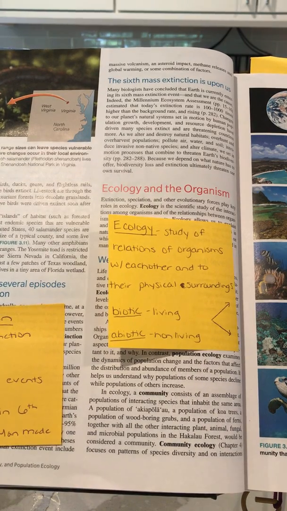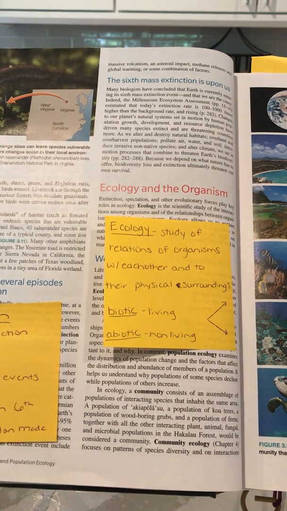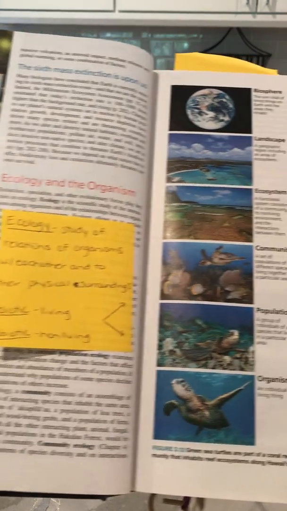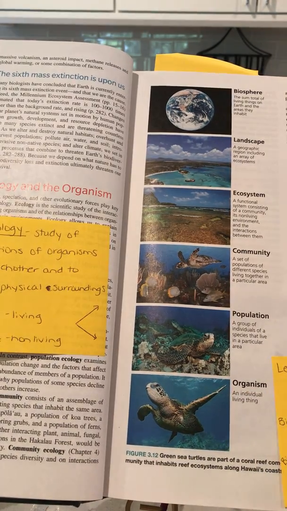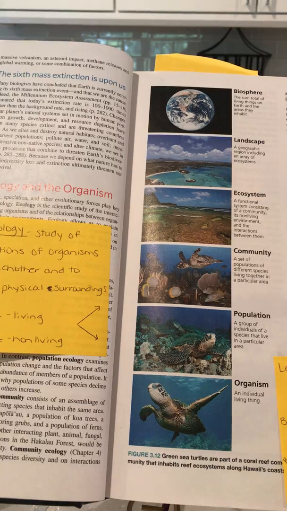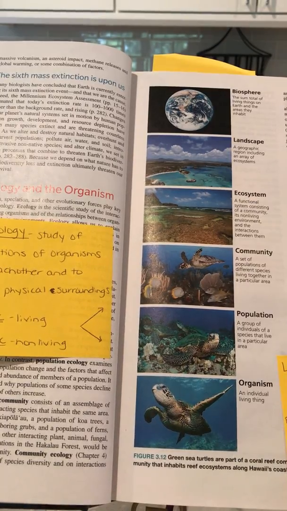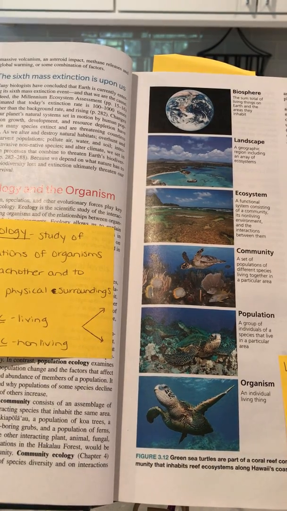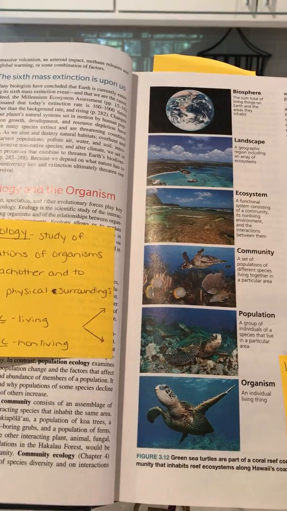So we'll move into a few other things. You need to make sure that you understand the definition of ecology, what we're looking at here. And don't forget that you probably learned these before, but the levels of organization and their definitions. The key to this is to remember the difference between abiotic and biotic factors. Abiotic is anything that's not living: water, air, rocks, wind. The biotic things are the living items in that particular environment.